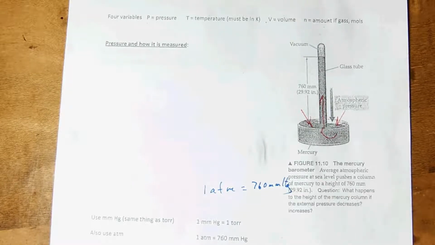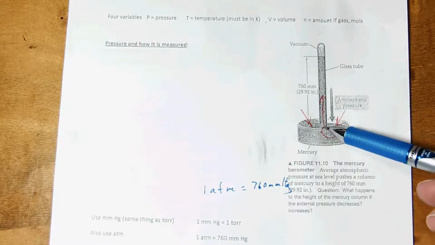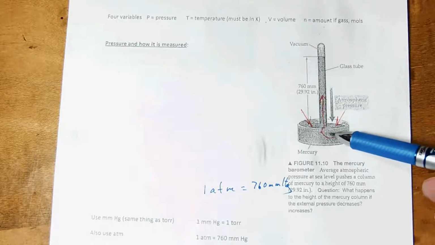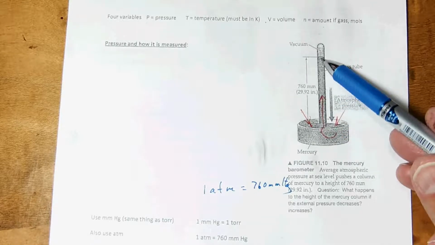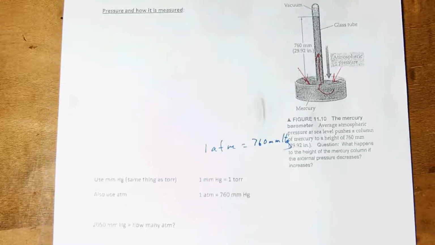And it's kind of odd that you would measure pressure with length. Millimeters, that's a measurement of length. But it's telling you, hey, 1 atmosphere of pressure is enough to force a column of mercury up that high. So you have to convert between millimeters of mercury and atmospheres sometimes.